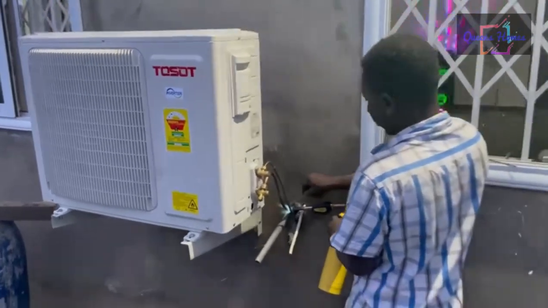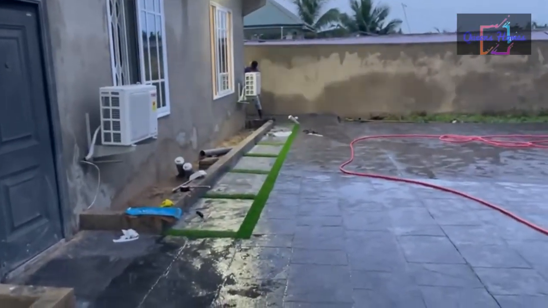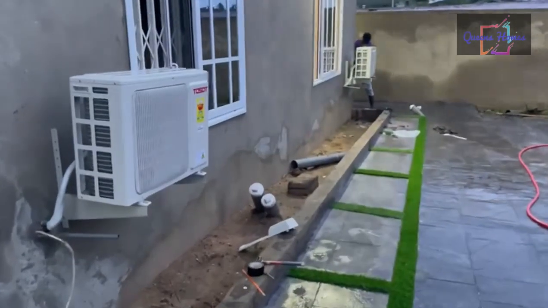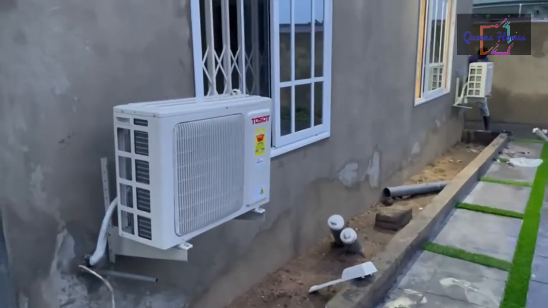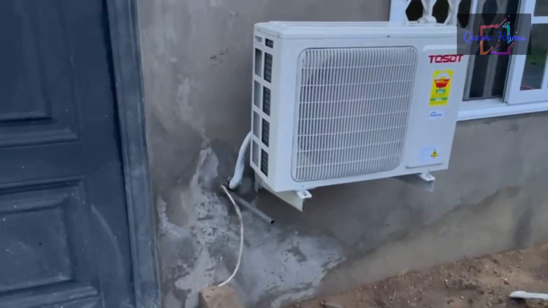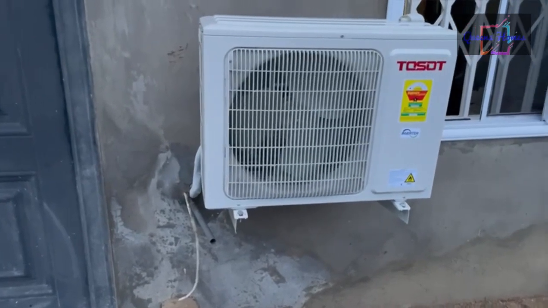As you can see, this is the main motor. This is the main air conditioning motor, which normally comes outside the building. As you can see, these are the three motors you see outside. These are already fixed and they are about to fix the other ones.